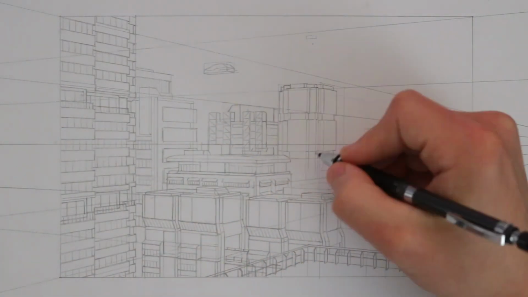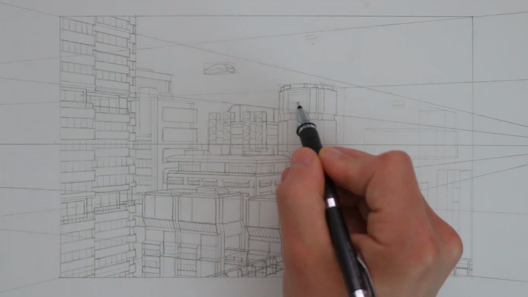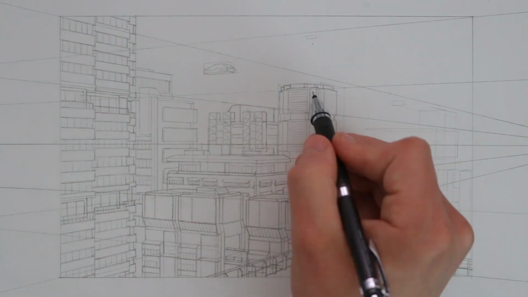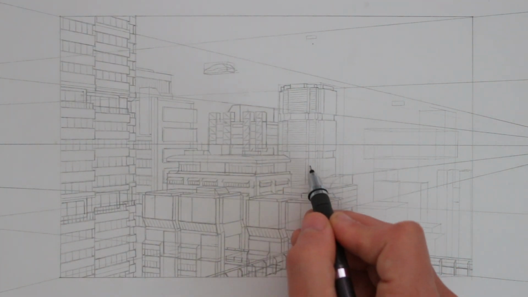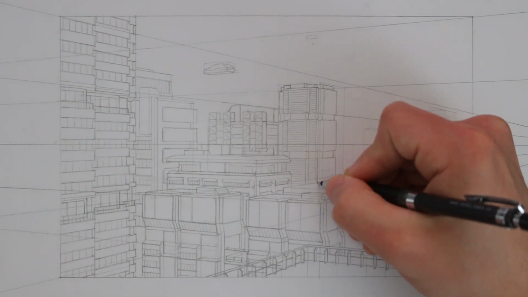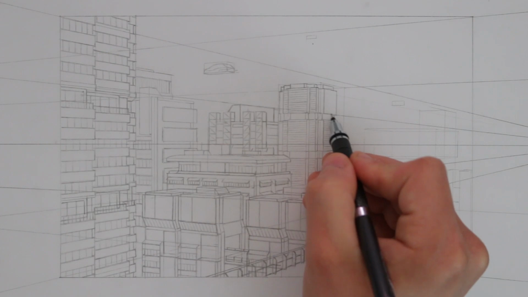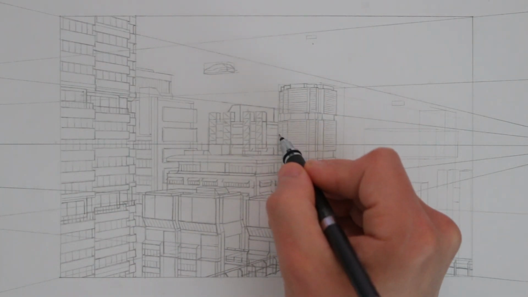An important factor to consider when drawing in perspective is not only does everything diminish in scale the further into the distance it is, but everything also becomes less visible. You won't see as much detail here, and so adding some lines and marking windows on this building as I do here is good enough.